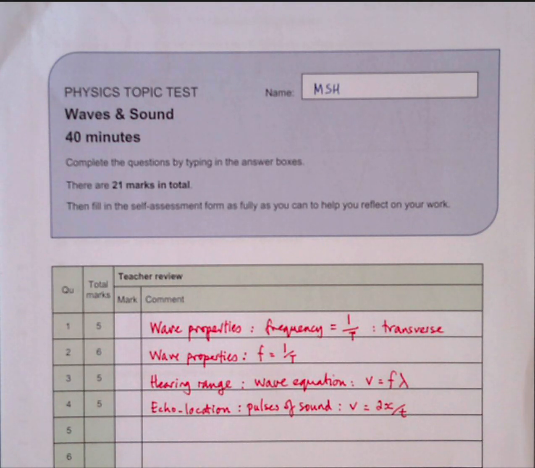Okay, this time I'm going to go through this quite quickly because I'm not sure the camera is working properly, but I'm going to do it anyway. Hopefully you can read it. This is a test I recently did with my students on waves and sound, GCSE questions, and the four questions I've got listed as to what we go through.